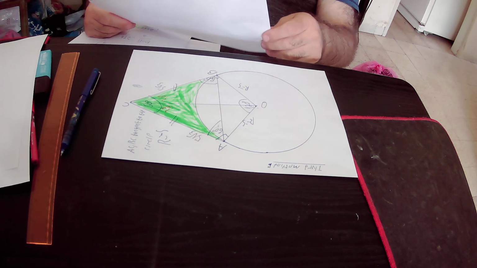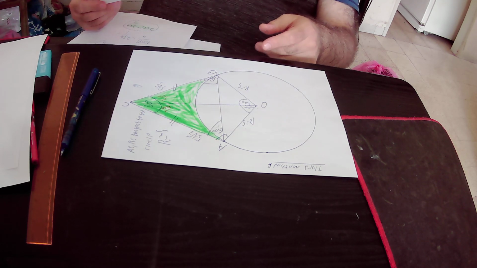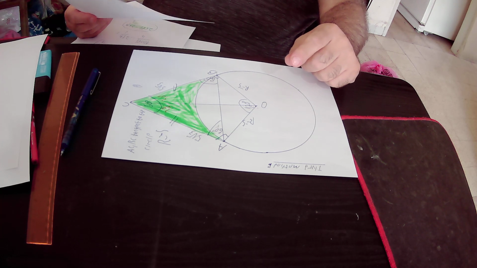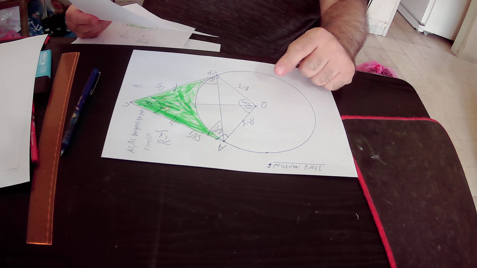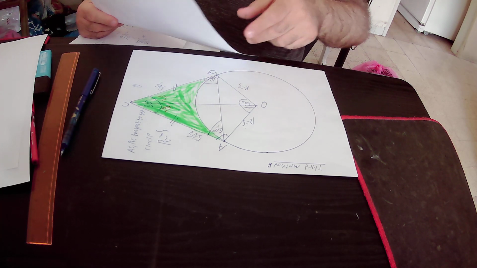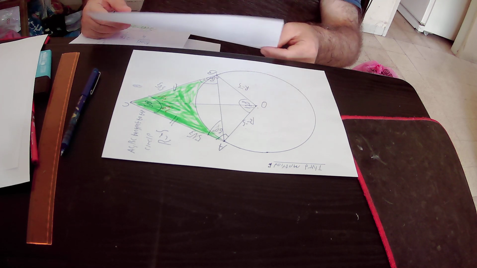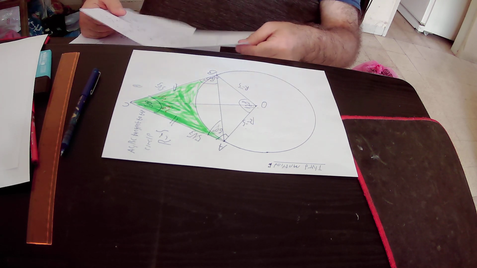But what is the area of circular segment AB? It equals the area of the sector AOB minus the area of triangle AOB. And what is the area of sector AOB?